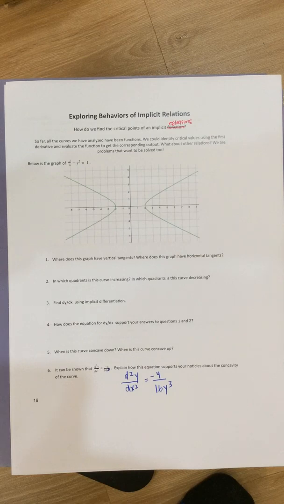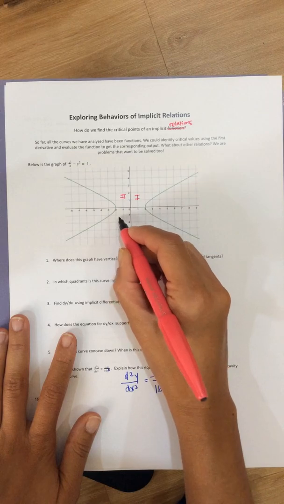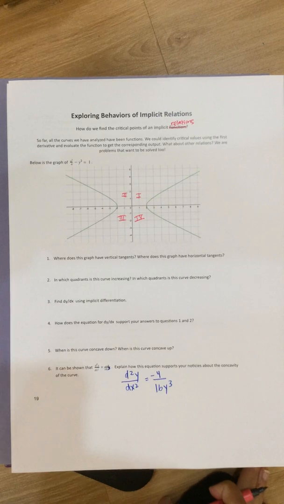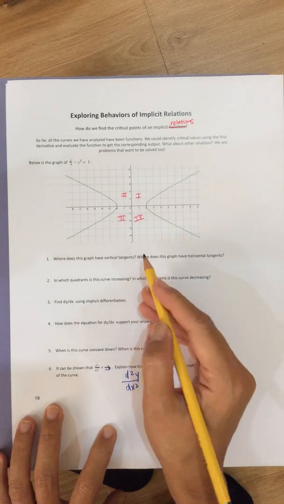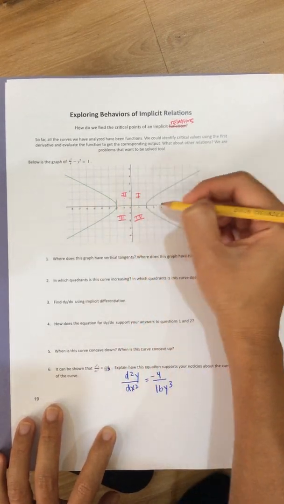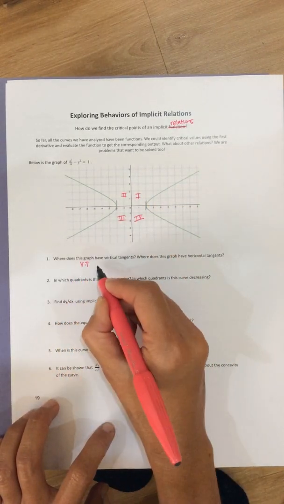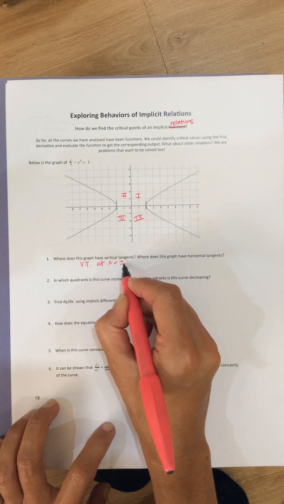So let's look at this graph here. It says x squared over 4 minus y squared equals 1. It's graphed below. I'm just going to label my quadrants because we're going to use those to answer some questions. Remember those. This first question says, where does this graph have vertical tangents? Let's do this part for vertical tangents. That would be here and here. So we can say that there are vertical tangents at x equals plus and minus 2.